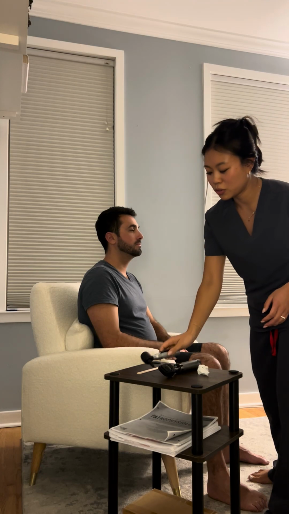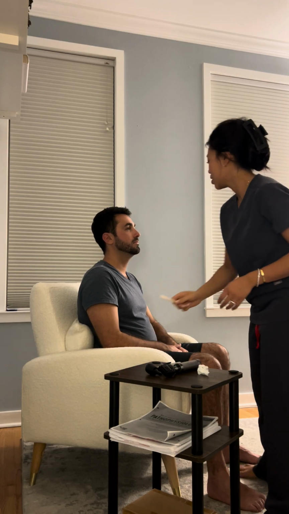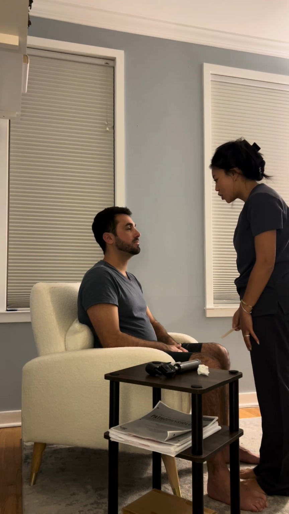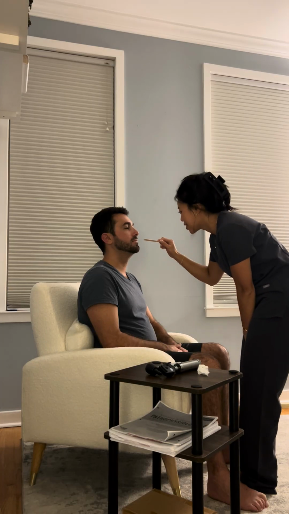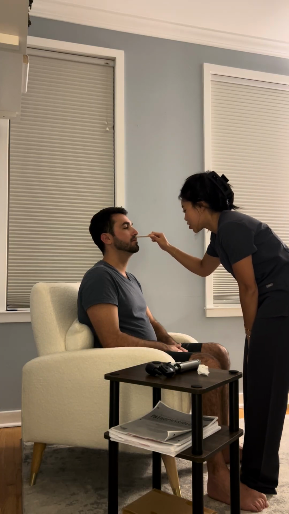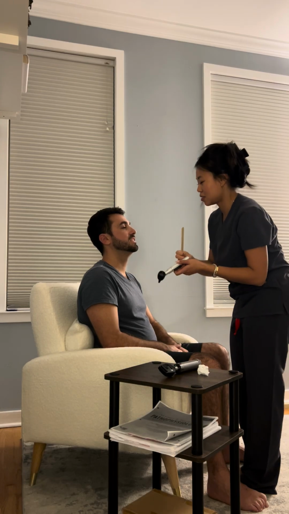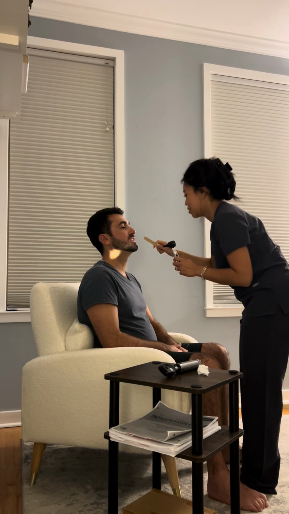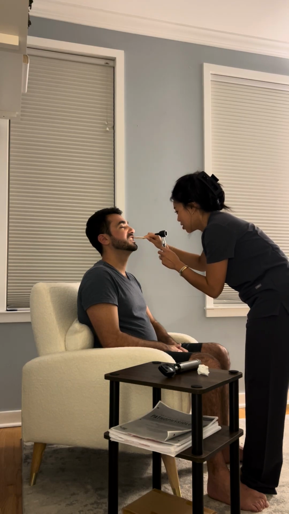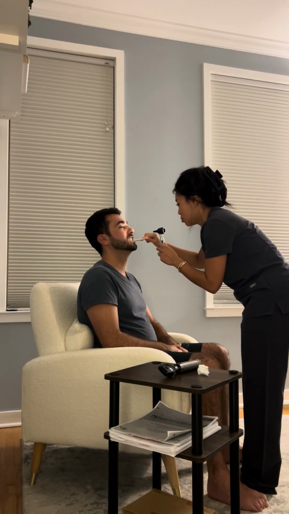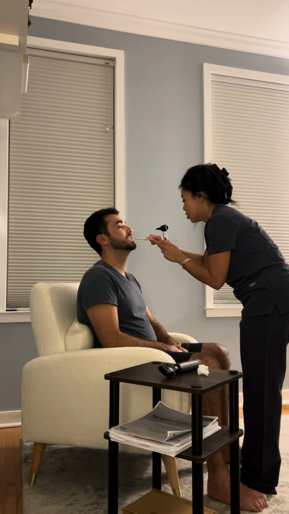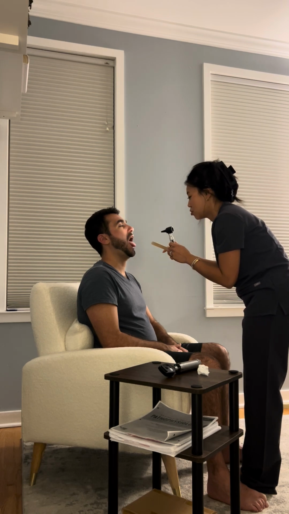All right, now we're moving on to your mouth. Going to just check your lips. Good. I'm going to check your teeth and gums. Make sure they're healthy. Good. Same on the bottom. Can you open your mouth? Oh, you don't need to stick your tongue out.